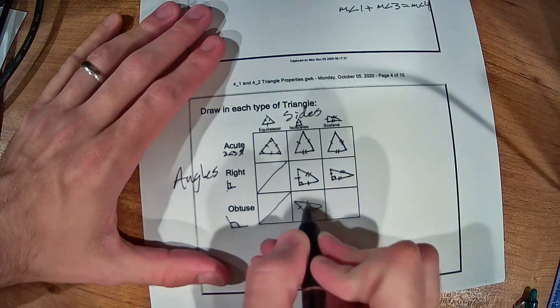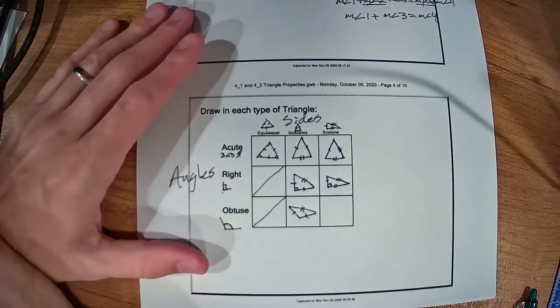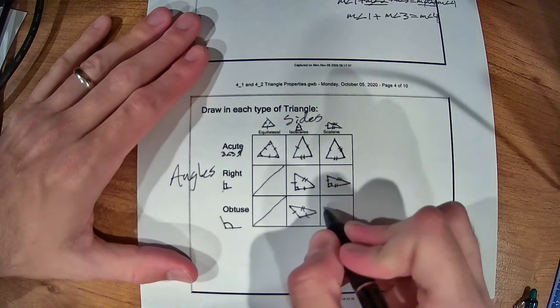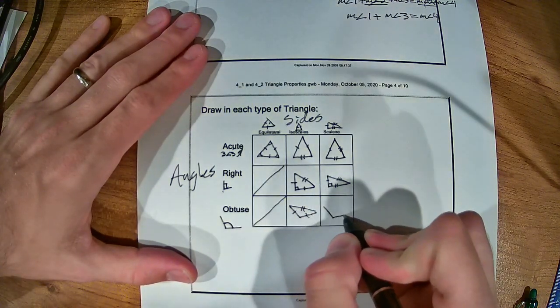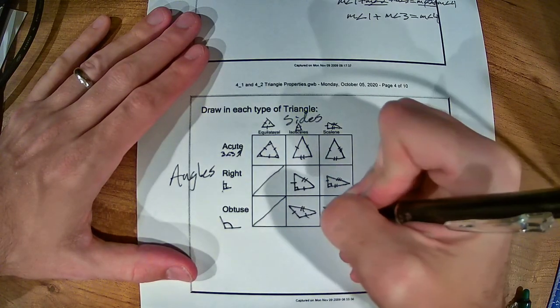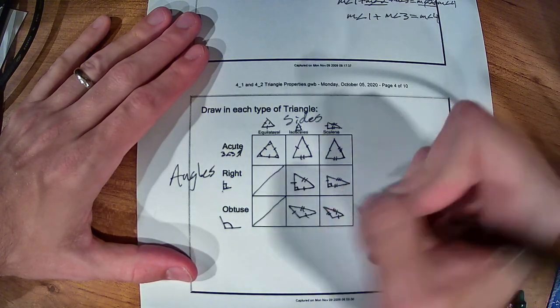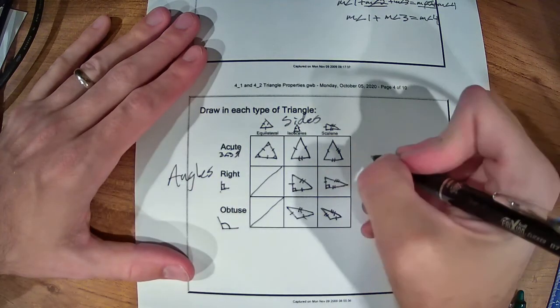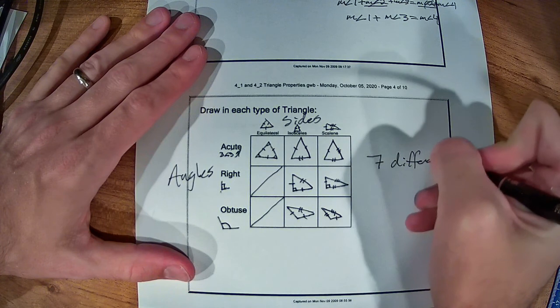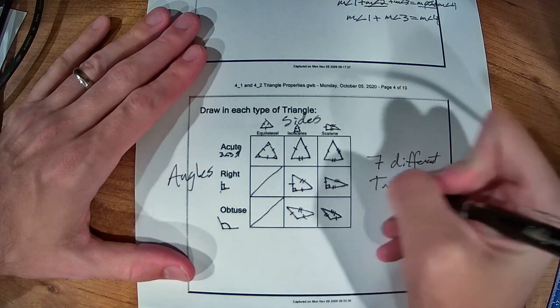So these 2 sides are the same, with this side being just a touch longer. And then last but not least, a scalene obtuse. Again, very possible. We'll just draw one of those sides a little bit shorter. So we've got one side, a second side, and then a third side, all of varying lengths. So at the end of the day, there are only 7 different triangle types.